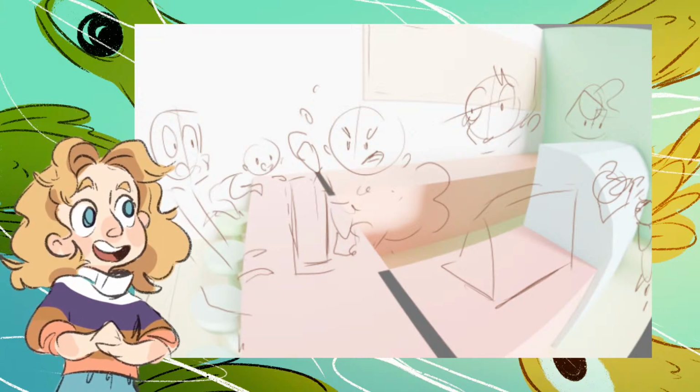Do we need anything else? Make sure there's a stool under here. I think that's good for the base composition. Yeah. Oh, hello! Welcome back!